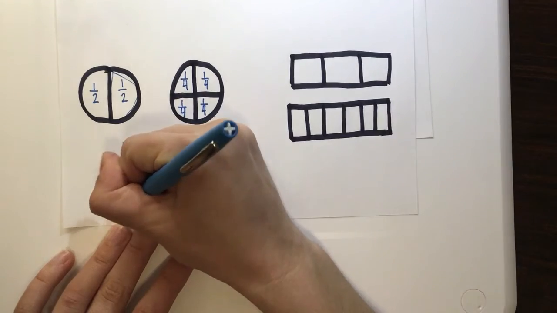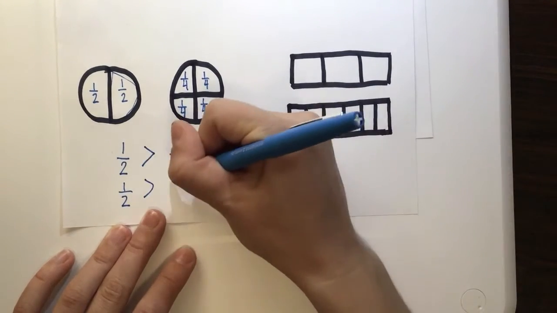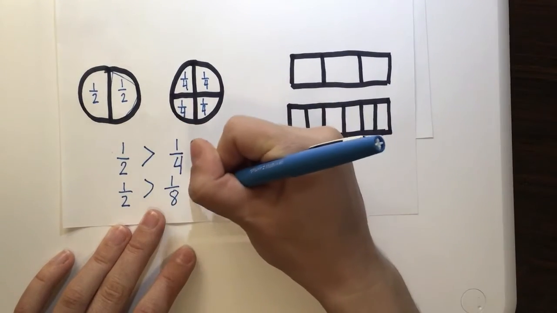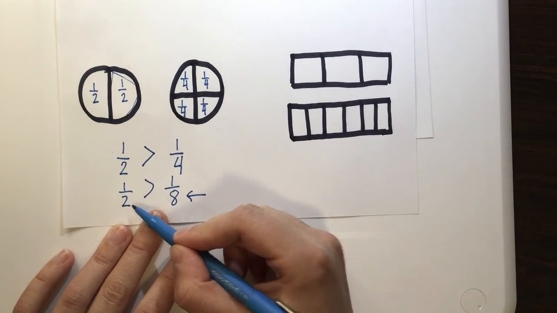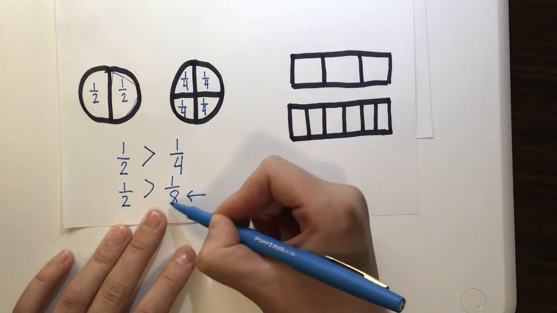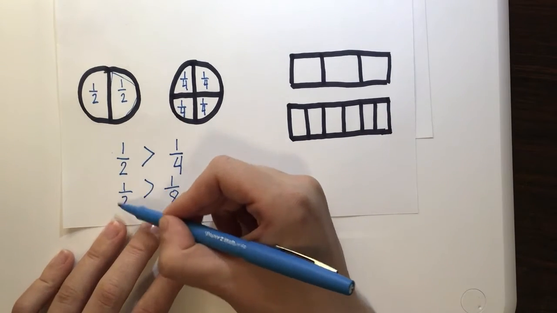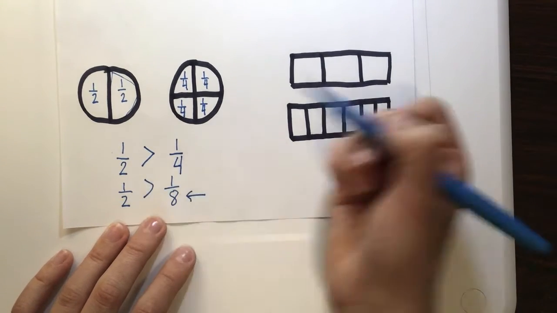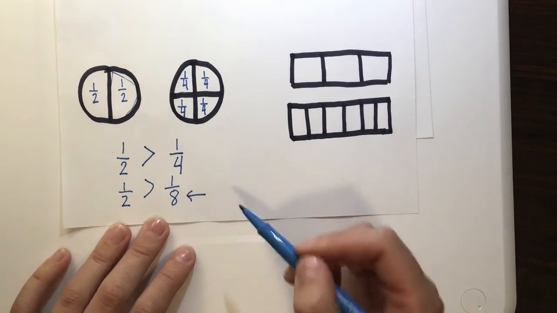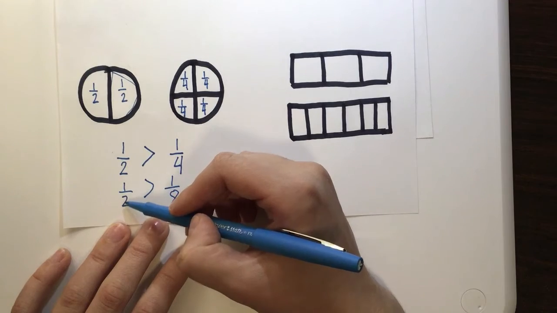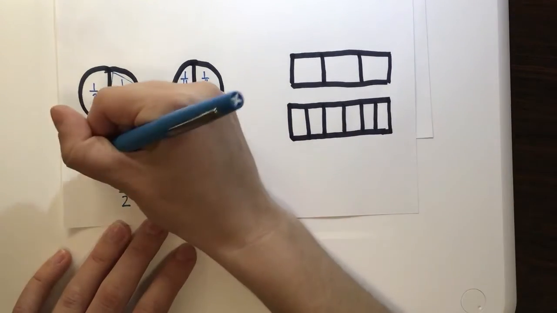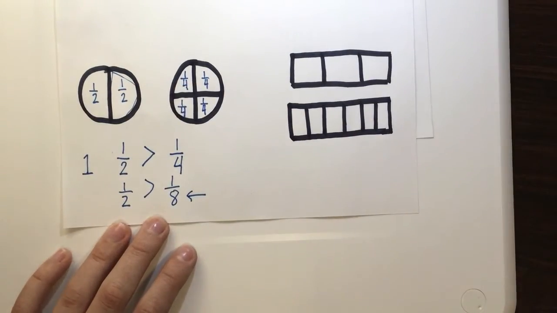1/2 would also be greater than 1/8. Even though 8 is a bigger number than 2, the piece size of 1/8 is way smaller than the piece size of 1/2. So I'm really just comparing the piece sizes. 1/2 is going to be bigger. 1 whole is the biggest.